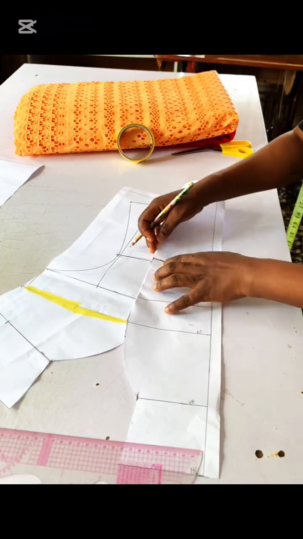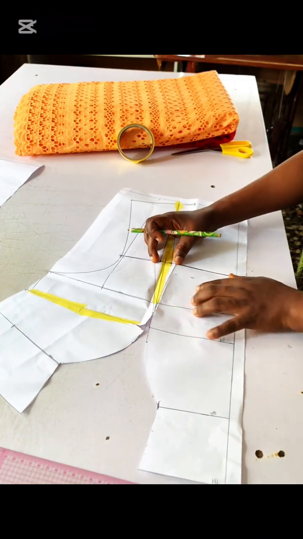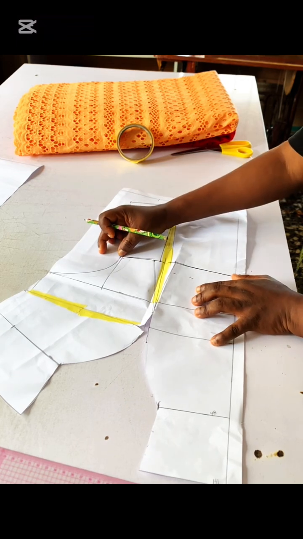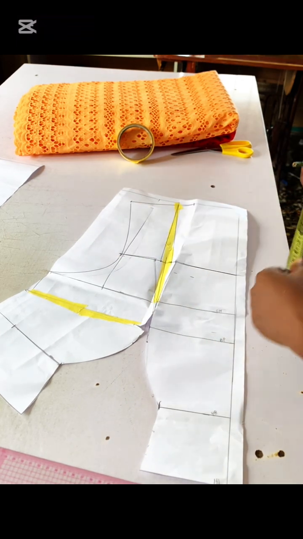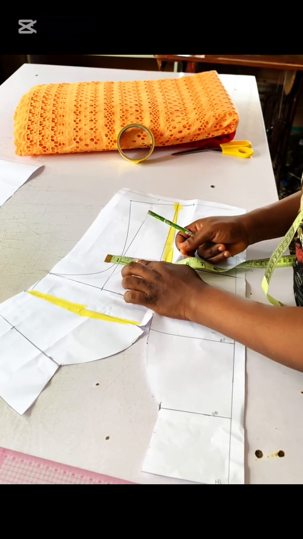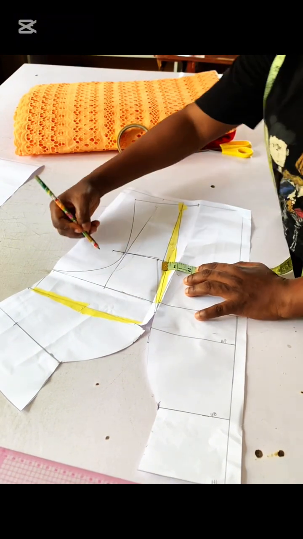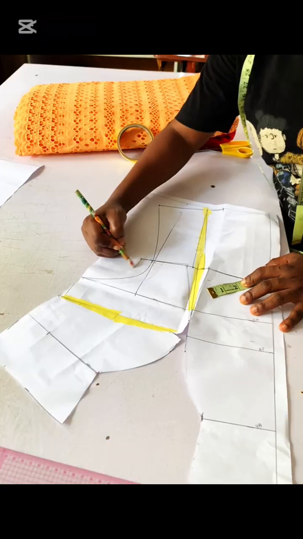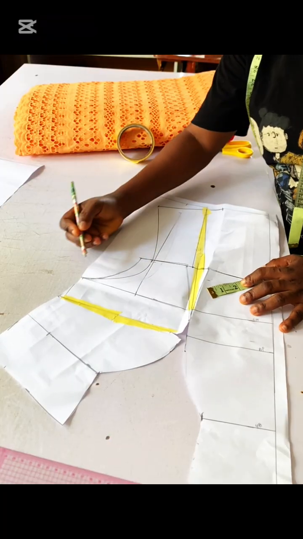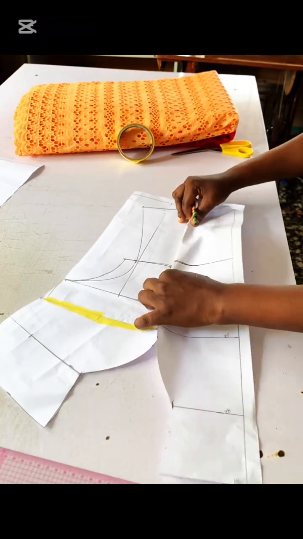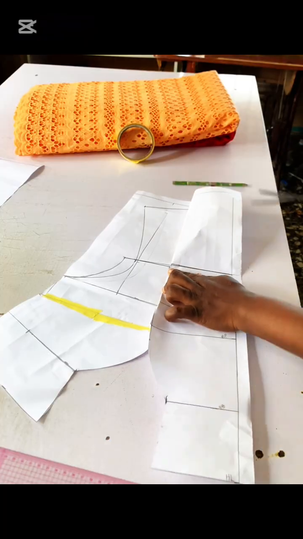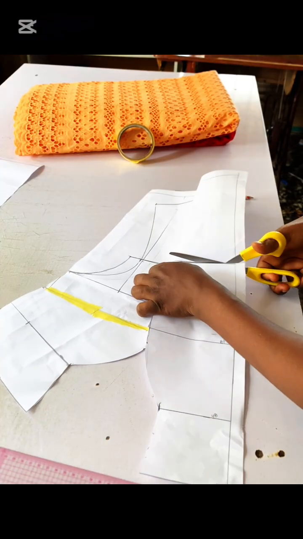Now, whatever I have taken here, the total I have taken here is 1.5. I'll be replacing half of it to the side. So instead of replacing 1.5 to the side, I'll be taking half of 1.5, which is 3/4. Then that is what I will have to reconnect back to the armhole this way. Then I'm going to fold this back and I'll cut the yoke.